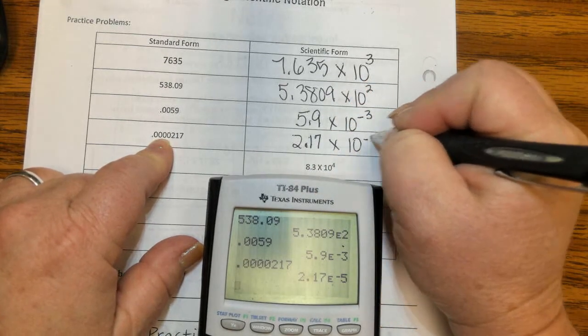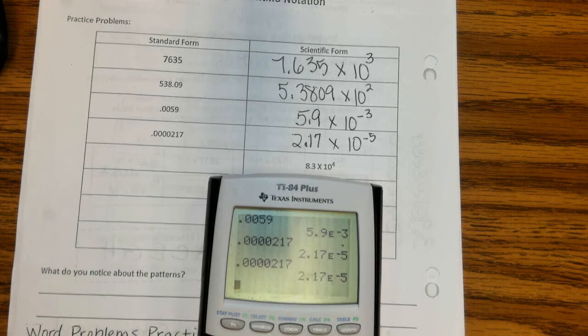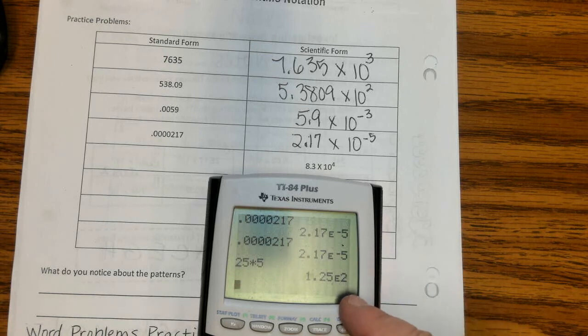Now you notice it'll give you an answer larger than -4, but it only will compute to the power of -4 in scientific notation. With these calculators, it is hard to tell that you are in scientific notation. With some calculators, it'll actually say SCI up here in the corner, with some of the TI-84s. But this one doesn't. So if you go to do 25 times 5, and you put it in and you get something like this, you know that your calculator is in scientific mode.